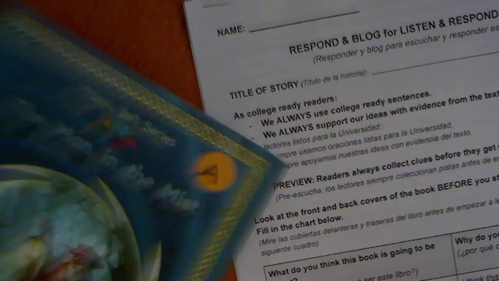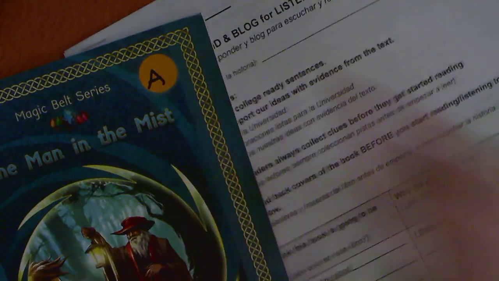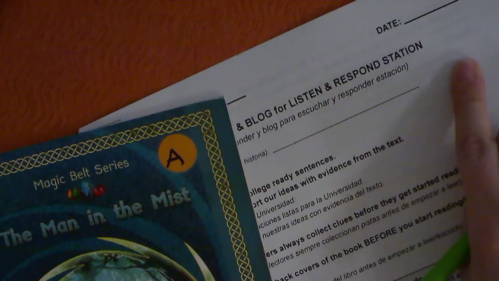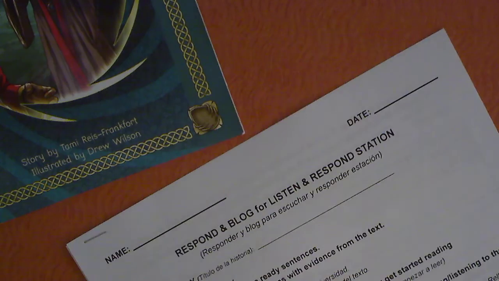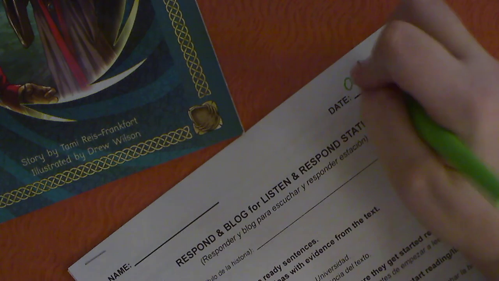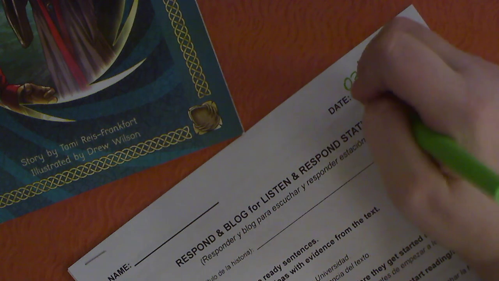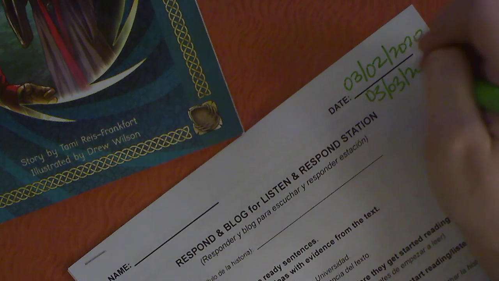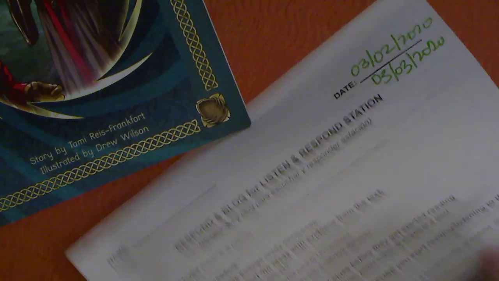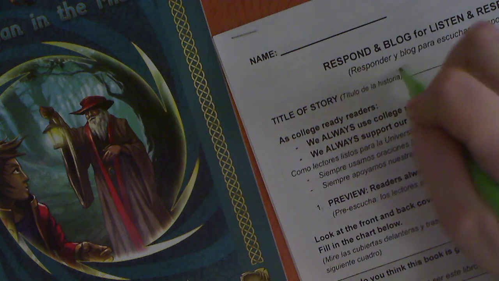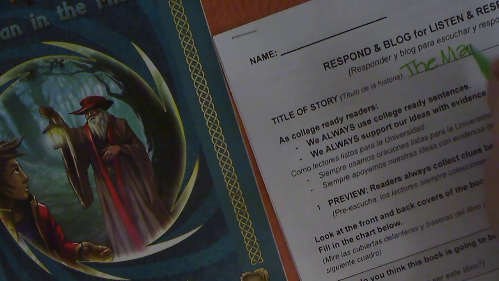Okay, so go ahead and write your stuff at the top. Make sure your name is at the top. Make sure today's date is there. It's either the 2nd or the 3rd, depending on when you're doing this. And the title is The Man in the Mist. Make sure you capitalize because it's a title.